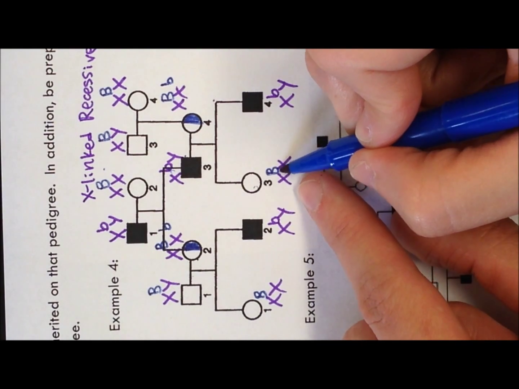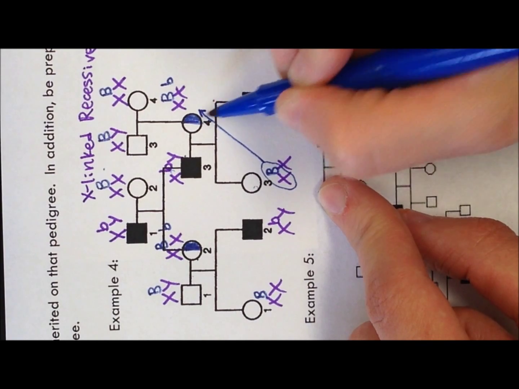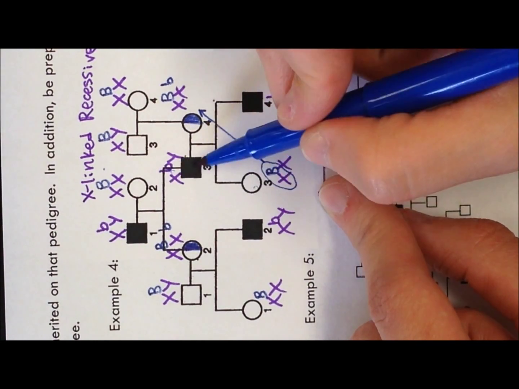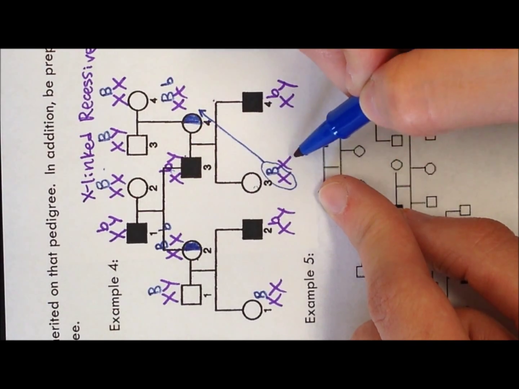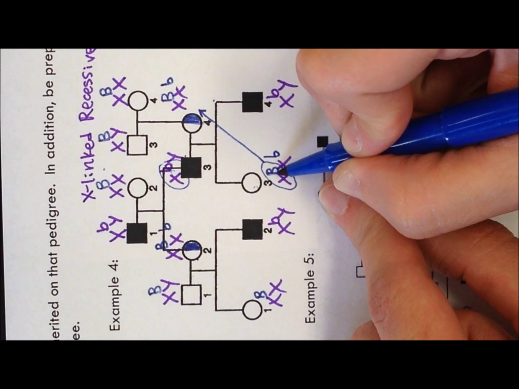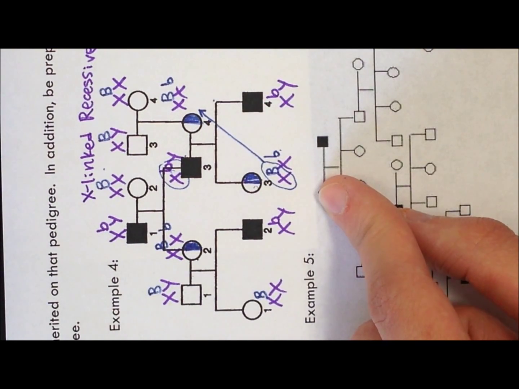Now this girl, she got one copy of X big B from Mom. What did that leave Dad to give her? He could only give her his X little b. If he gave her a Y, she wouldn't be a girl. So he gave her X little b. So we know she's big B, little b. She's also a carrier. She could pass that on to her kids.